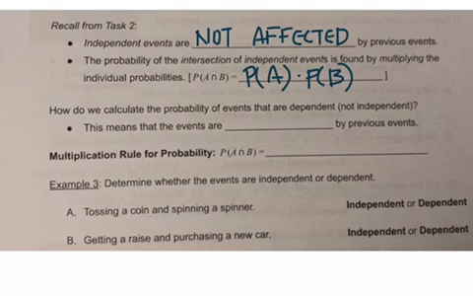But how do we calculate the probability of events that are dependent, that are not independent? This means that the events are affected by previous events.